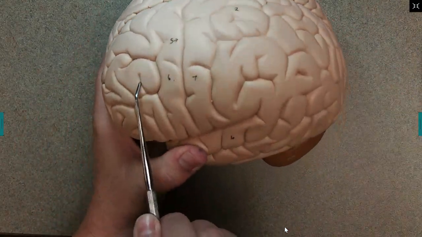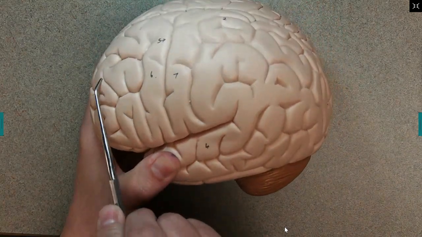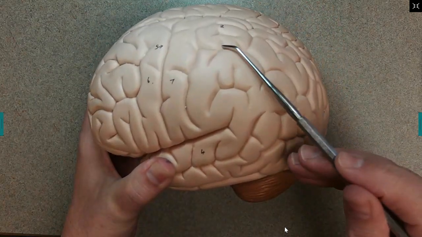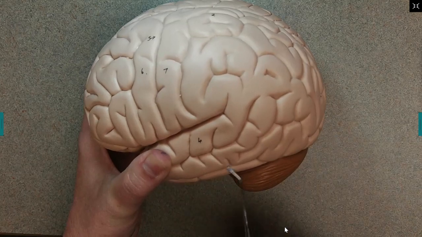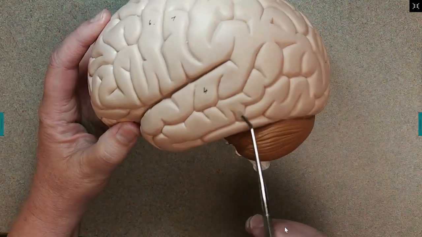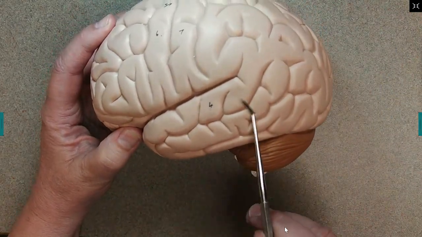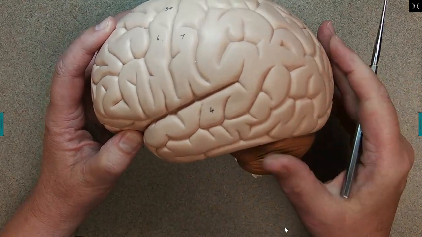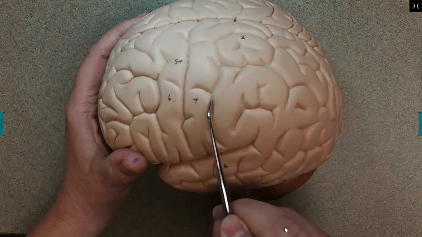This is going to be the frontal lobe. This is the front of the brain. This is going to be the frontal lobe. This is going to be your parietal lobe, occipital lobe, and see how the striations are kind of going horizontally here? Temporal lobe. The sulci are going to be the wrinkles.